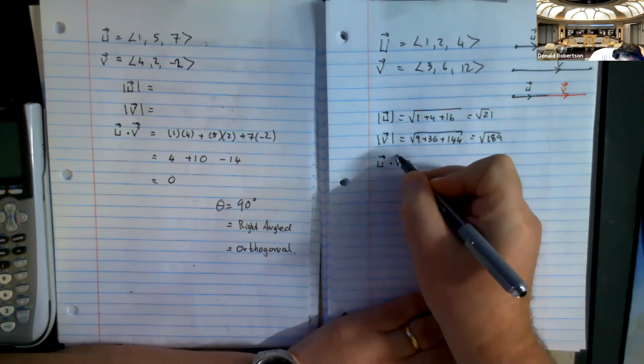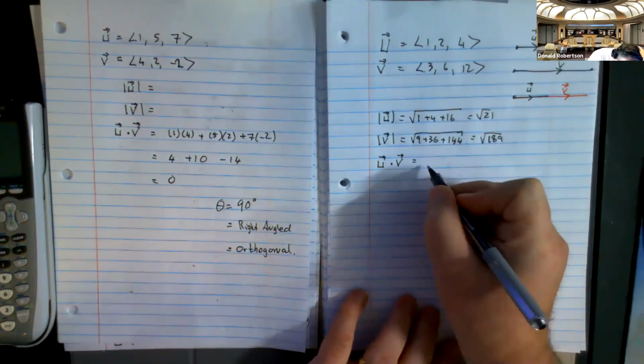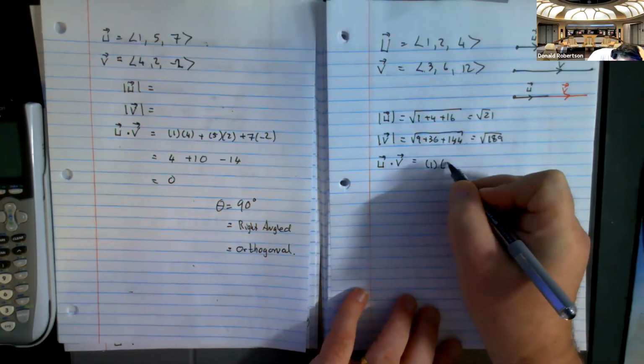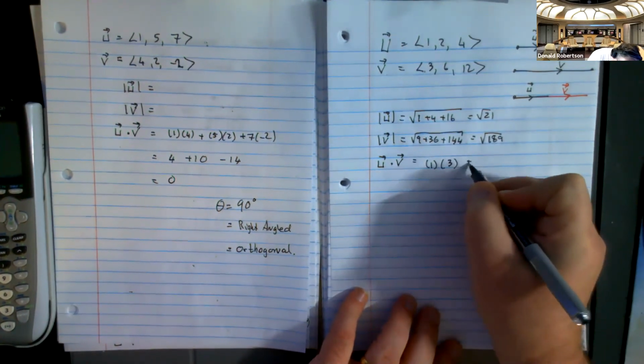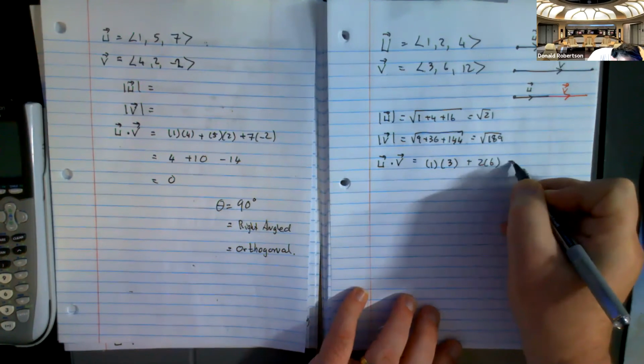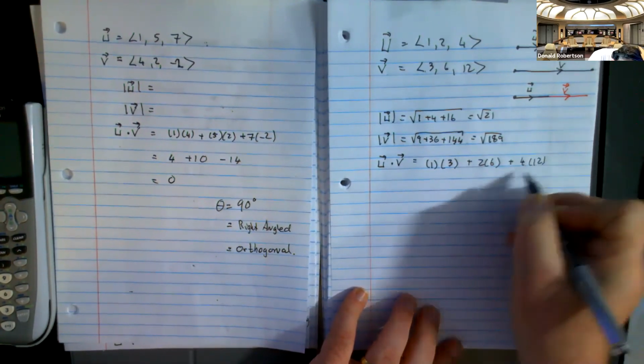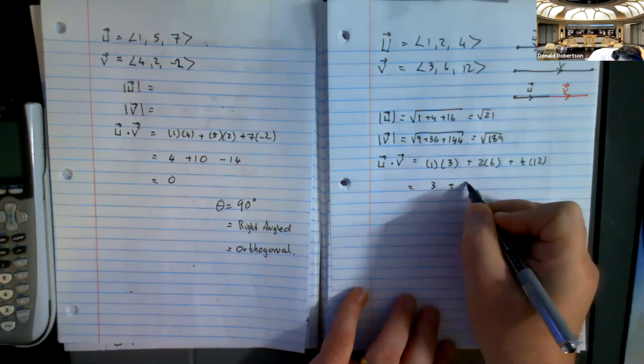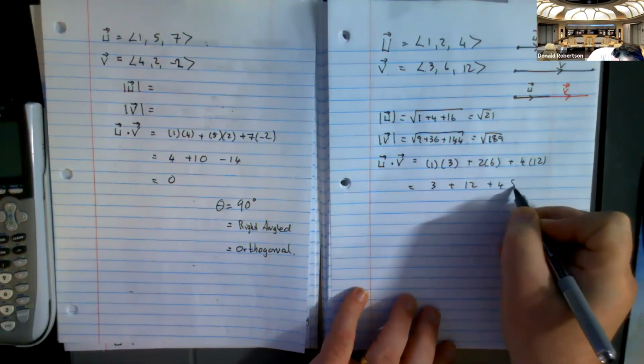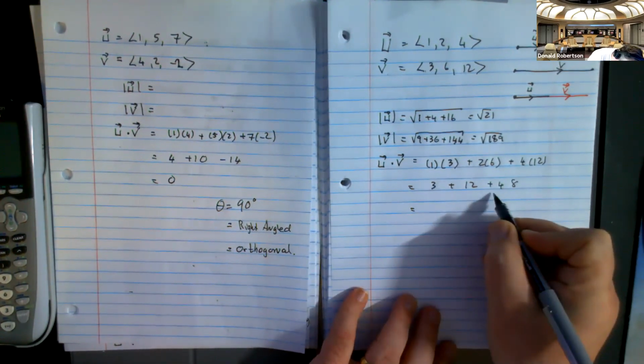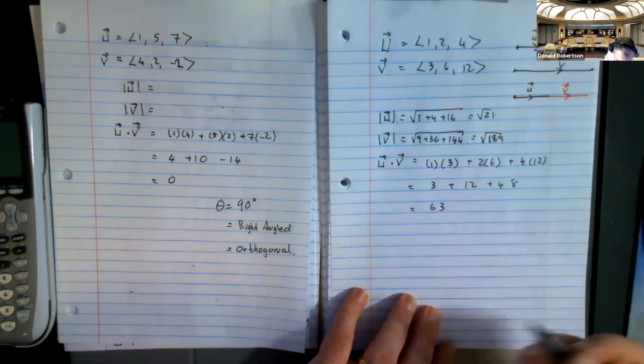U dot V is going to be 1 times 3, plus 2 times 6, plus 4 times 12, which is going to be 3 add 12 add 48, which I believe is 63.